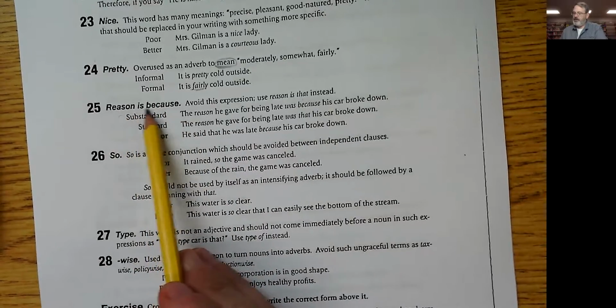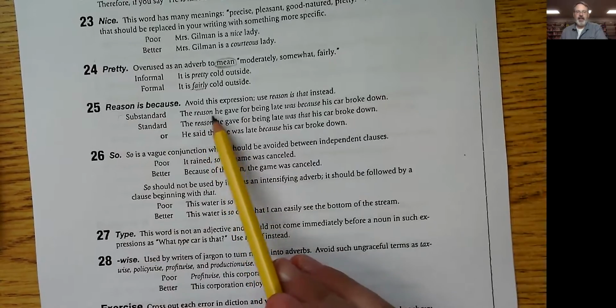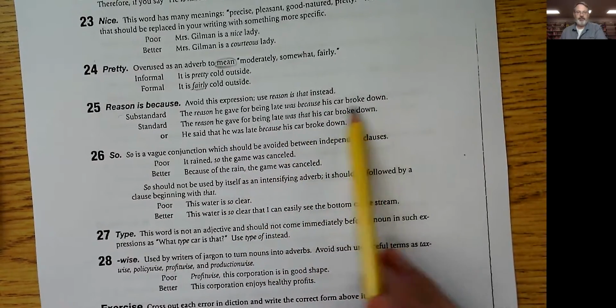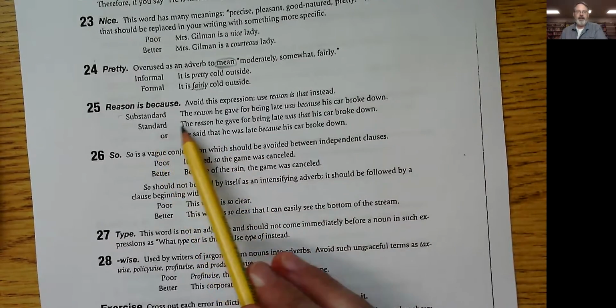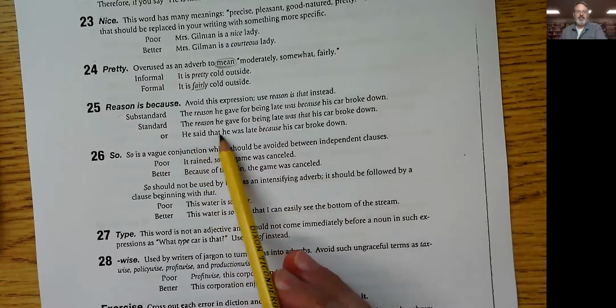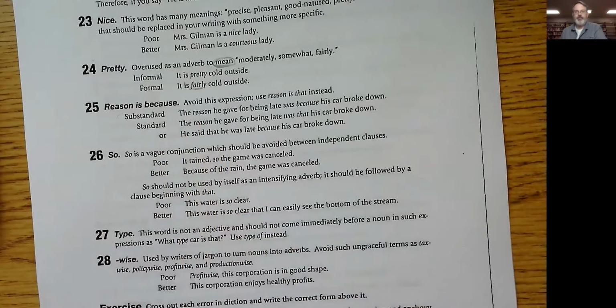So don't say reason is because, say the reason is that. Incorrect: the reason he gave for being late was because his car broke down. Correct: the reason he gave for being late was that his car broke down, or he said that he was late because his car broke down. You can use because, but not after reason.